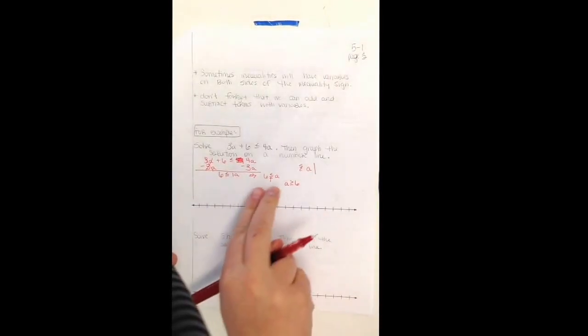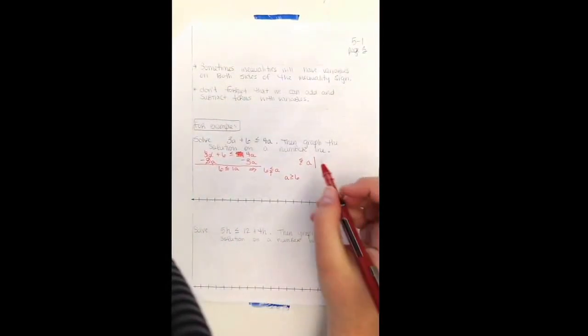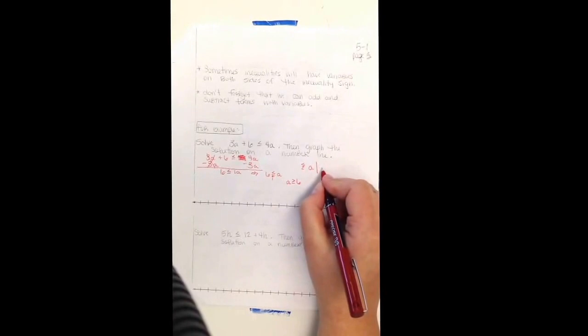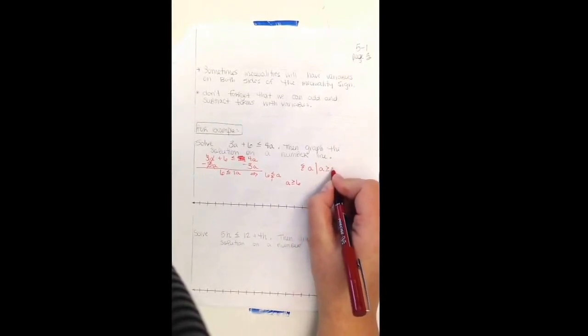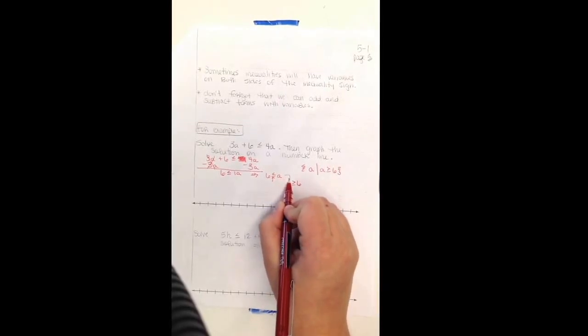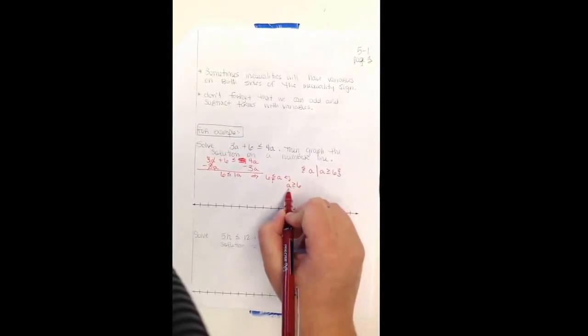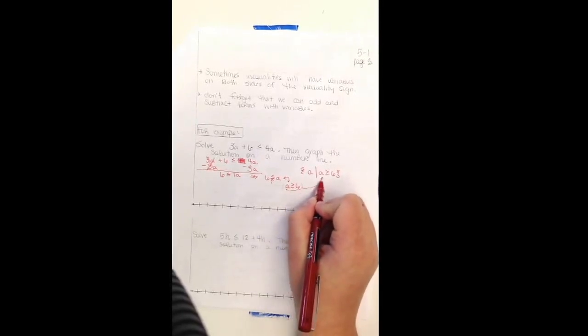Okay, because I flipped these two around, I also have to flip my inequality sign. So now I have a such that a is greater than or equal to 6. These two things are the same. They're just flipped, which means the inequality symbol has to flip. And then I chose this one to put in my set builder notation because the variable came first, and we want that to happen.